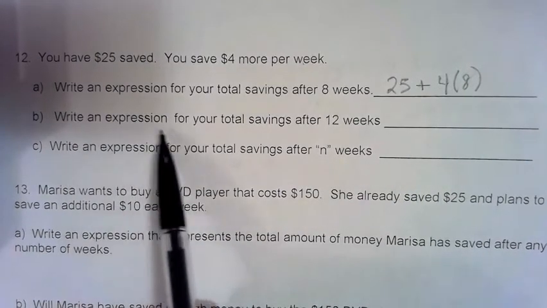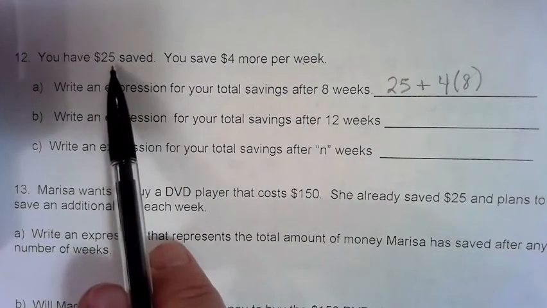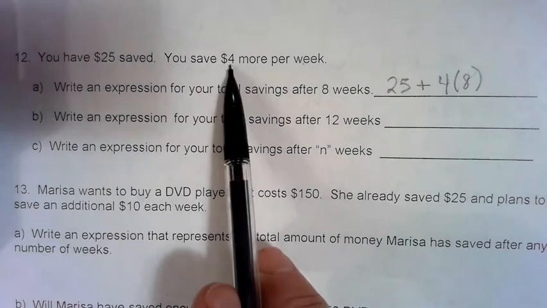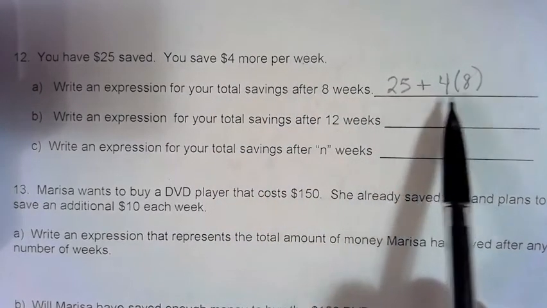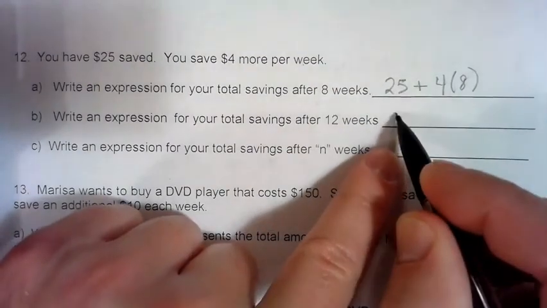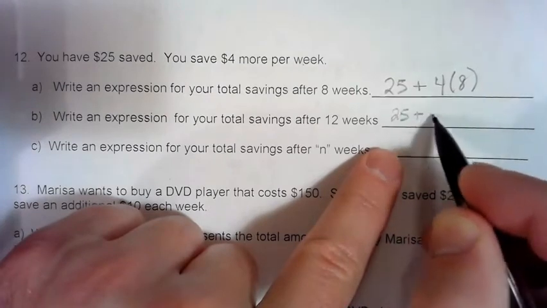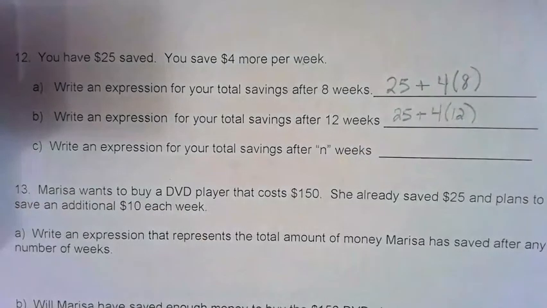B says write an expression for your total savings after 12 weeks. Well, again, we're starting with the $25. We're saving $4 more per week, but this time it's for 12 weeks. So it's going to be the same expression that we had for question A, except instead of 8 weeks, it's going to be for 12 weeks. So $25 plus $4 more times the 12 weeks.